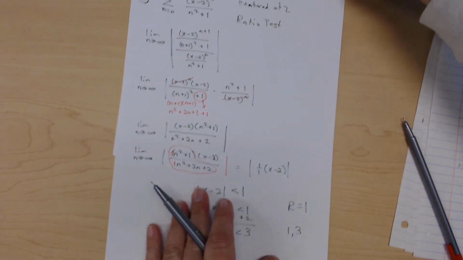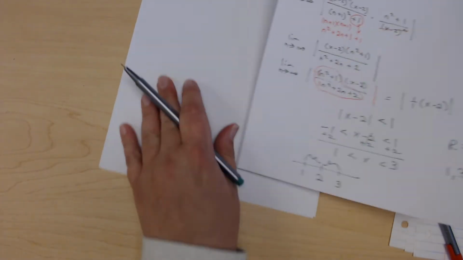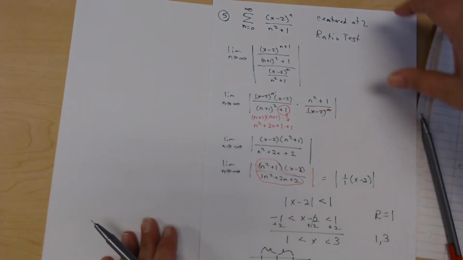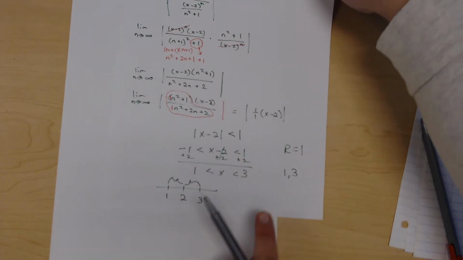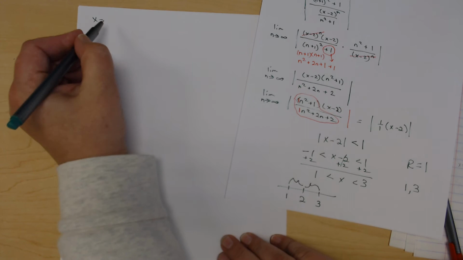Let's get rid of this and do this side by side. Now this time, what am I plugging in? I'm not plugging in positive and negative. Actually, it's kind of nice, I get to plug in both positives. So let's do when x is 1.